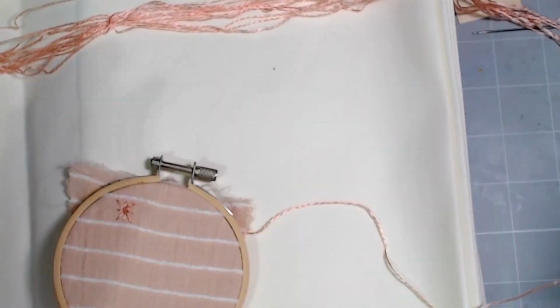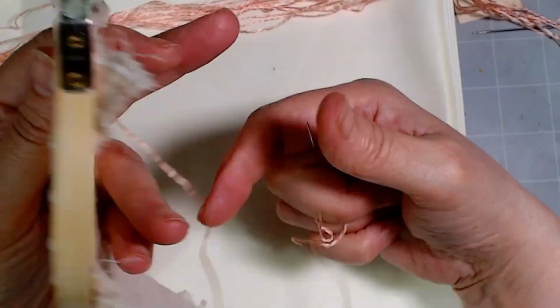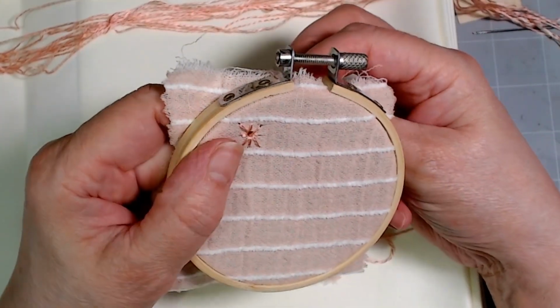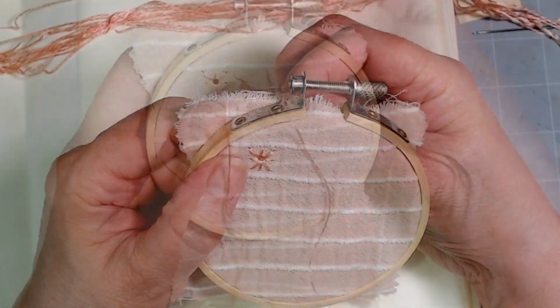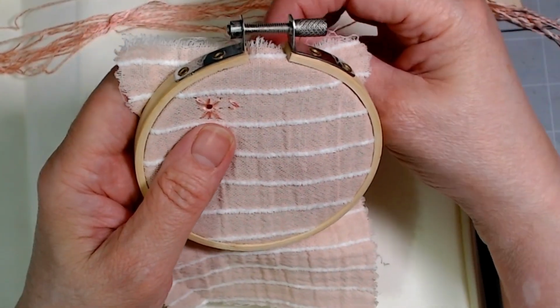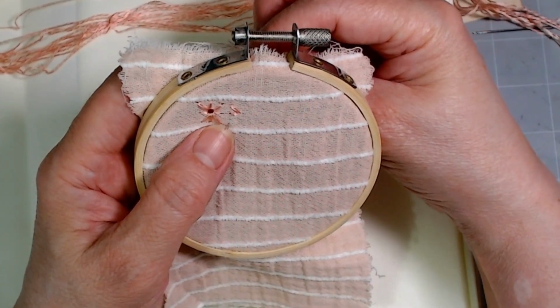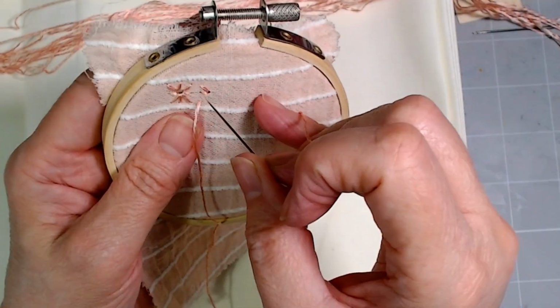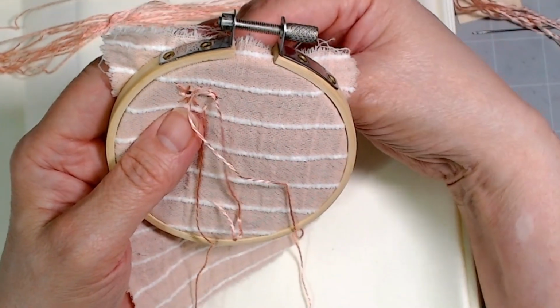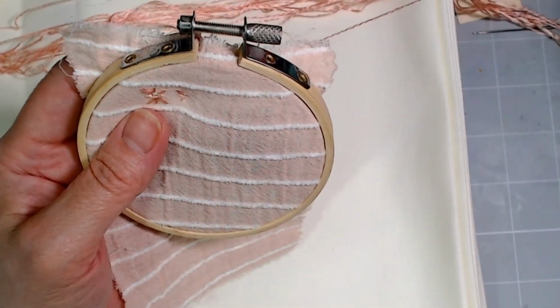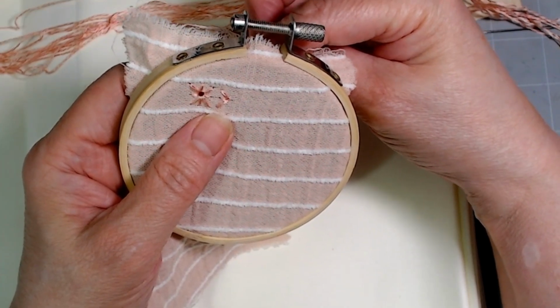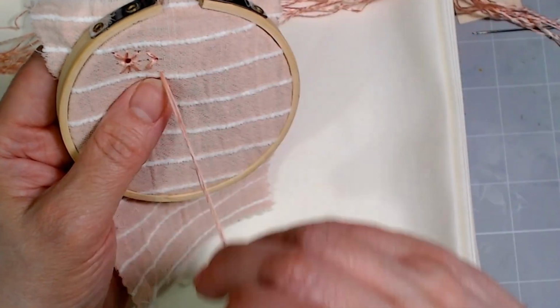I'm so excited to finally get started on this project. I really don't want to hold myself up by hunting for my heat erasable pen. It's just going to be bliss to sit here and quietly work my way through 175 lovely, happy, chatty, stitchy videos.